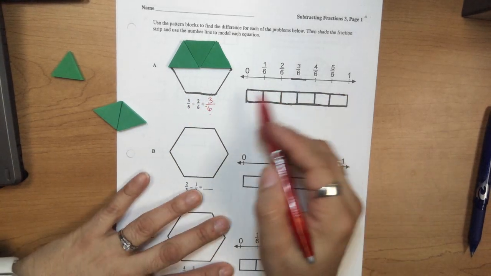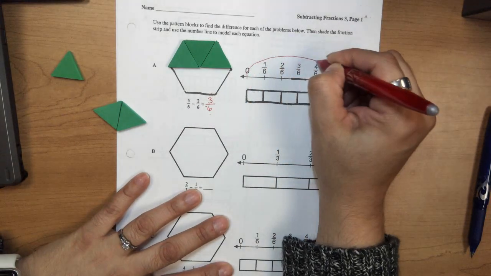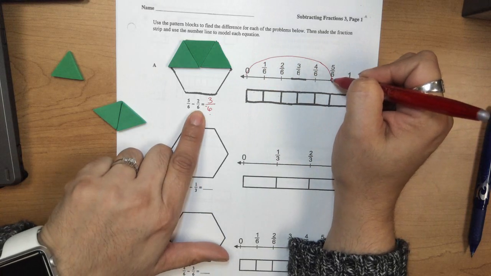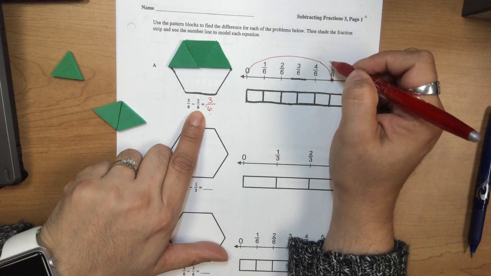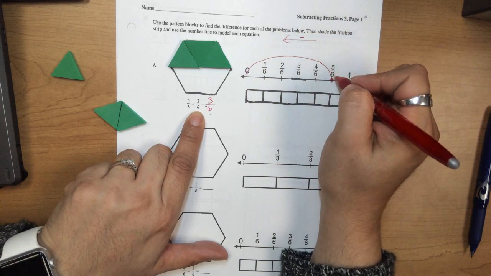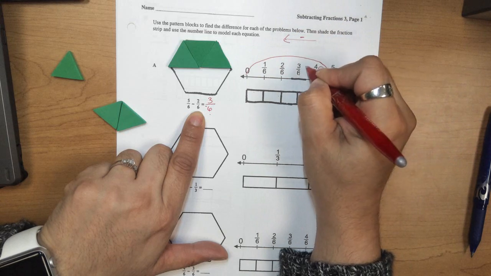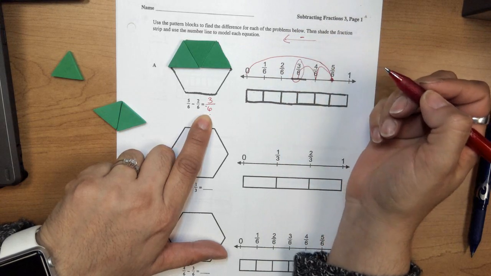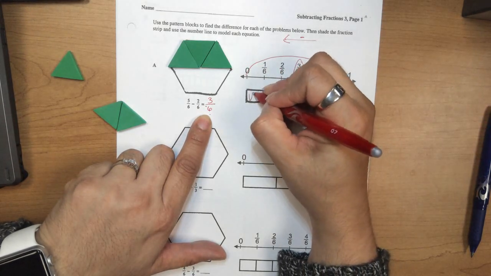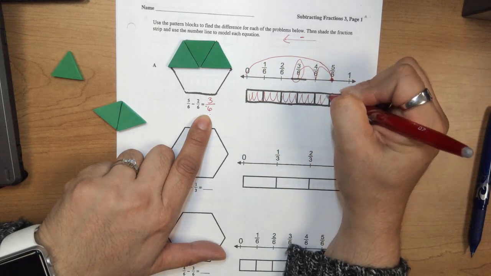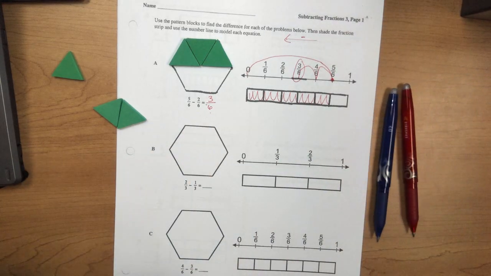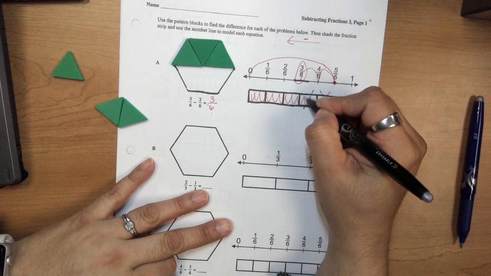Let's take a look on the number line. We start at 5/6. So you go to the right, that's where you're going to start. And then when you subtract, you move to your left. So we're going to take away 2/6, 1, 2. Okay? On our fraction bar, we have 5/6, 1, 2, 3, 4, 5. And we're going to take away 2/6, 1, 2.